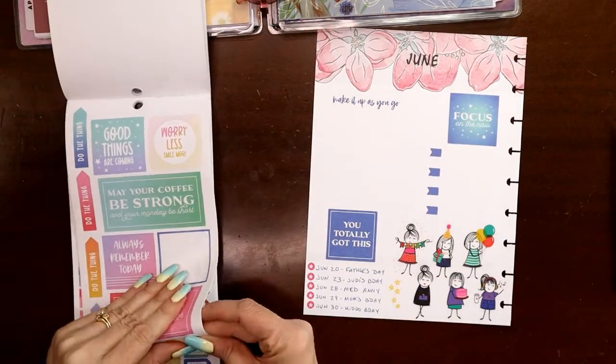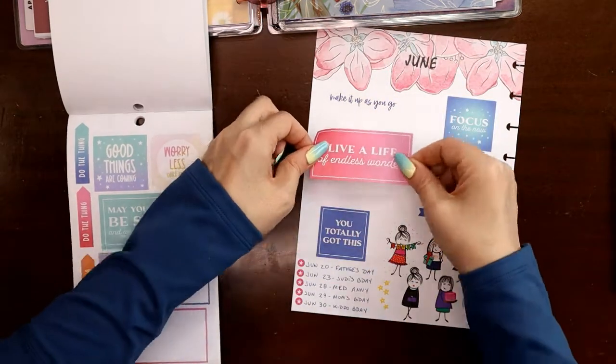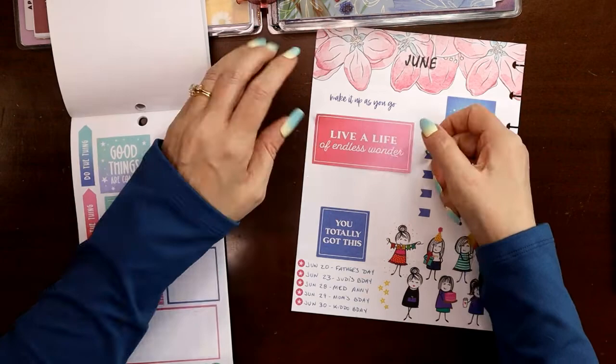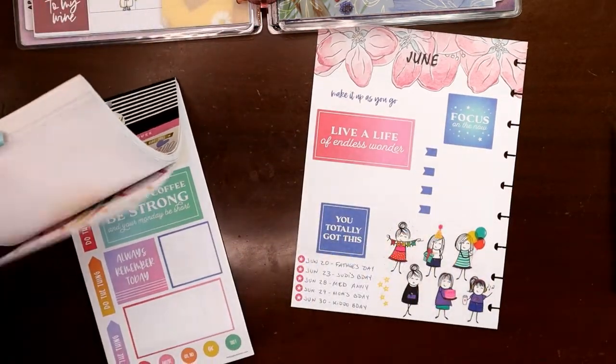I want to put this pink one on. Since I've got a blue line here to break it up, I think I can go ahead and put this pink one here. Okay, and then something right there and we'll be done.